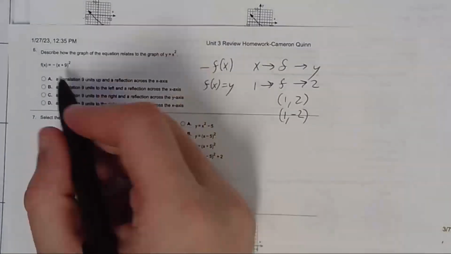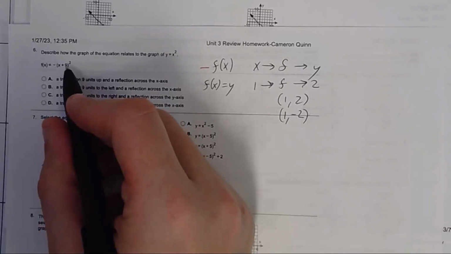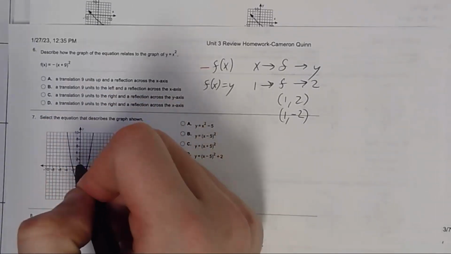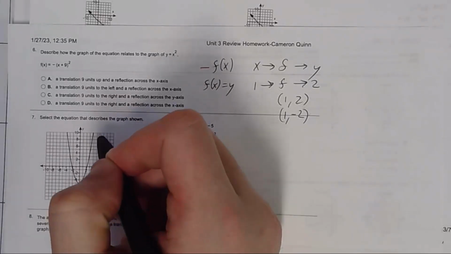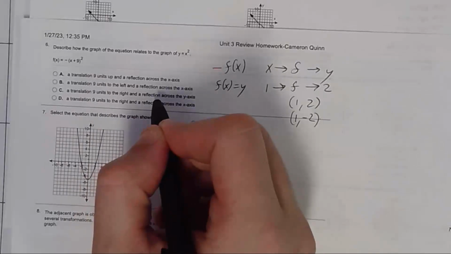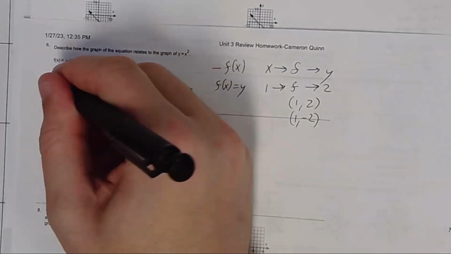And the other thing we know is that the plus or minus on the inside tells us about a translation, some direction, left or right. So this is a translation of 9 units to the left, because remember, it's kind of the opposite of what you think it should be, and a reflection across the x-axis. Answer choice should be B.